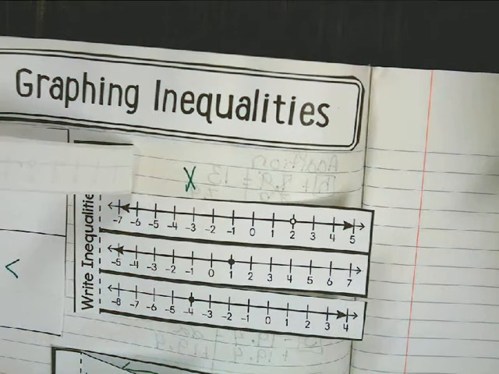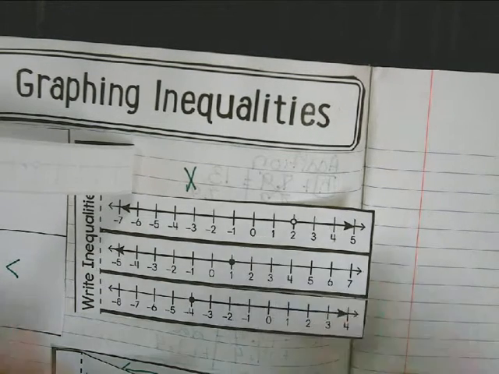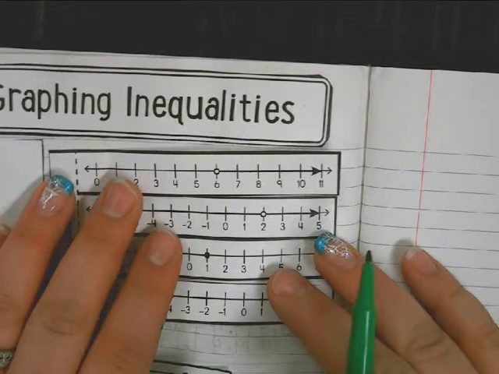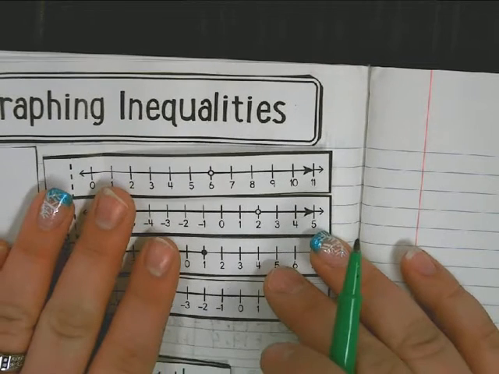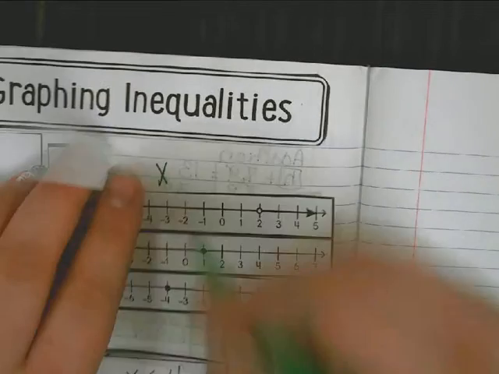Now, looking back at my graph, I have to figure out what number I'm at. The number is 6, so I'm going to leave a space and then put the number 6. Mine is at negative 7.